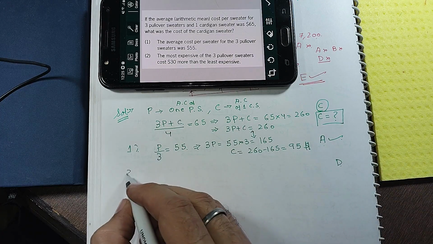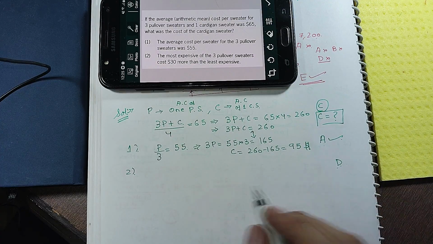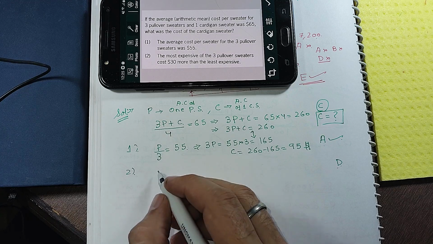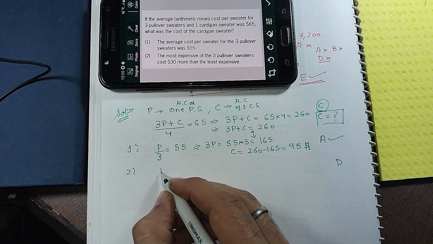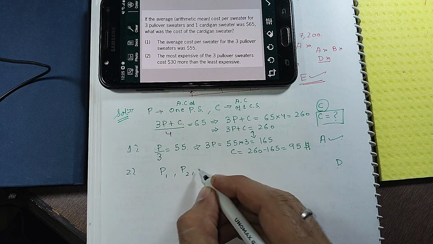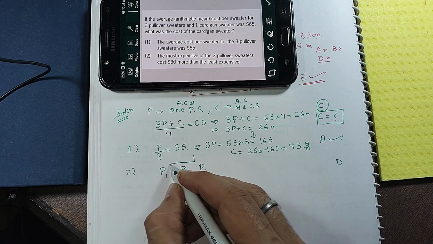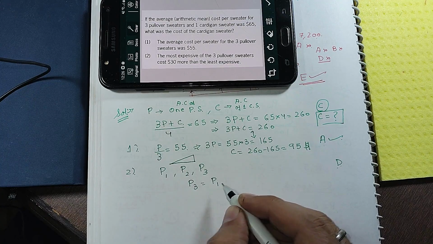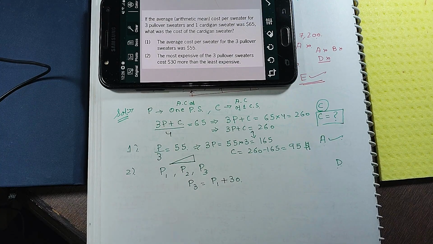Now it is either option A or option D. If statement 2 is also sufficient, then I will mark option D. And if statement 2 is not sufficient, then option A will be the correct option. Now statement 2 states that the most expensive of the 3 pullover sweaters costs 30 more than the least expensive. So what does it say? There are 3 pullover sweaters, P1, P2, P3. Let us suppose I have arranged them in ascending order of their cost. So it says basically that P3 is equal to P1 plus 30. This is what statement 2 says.